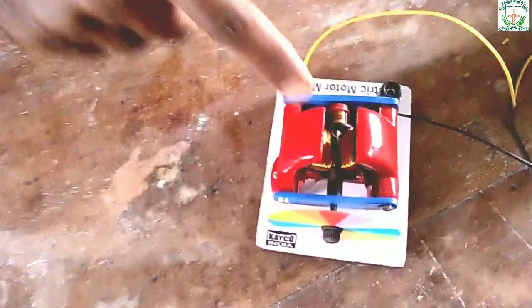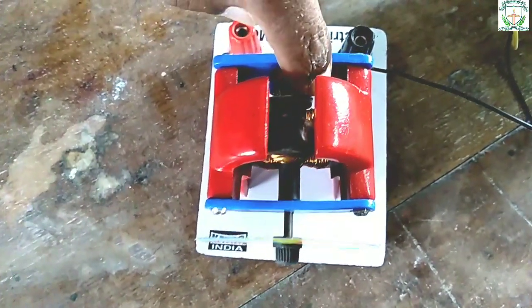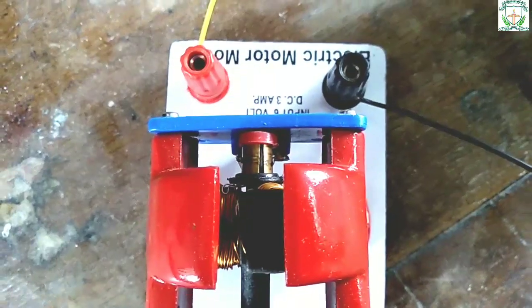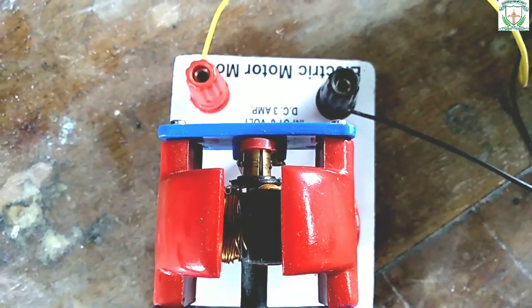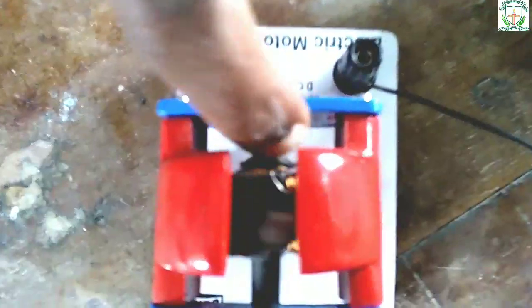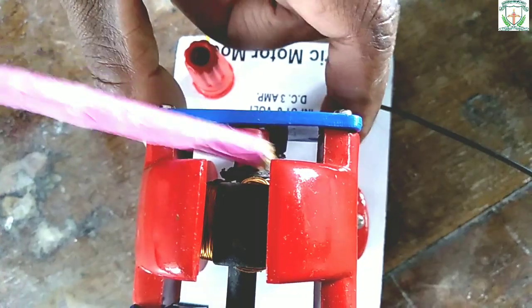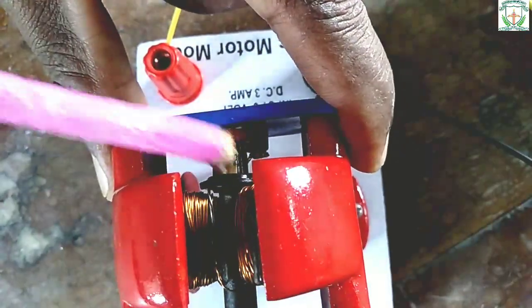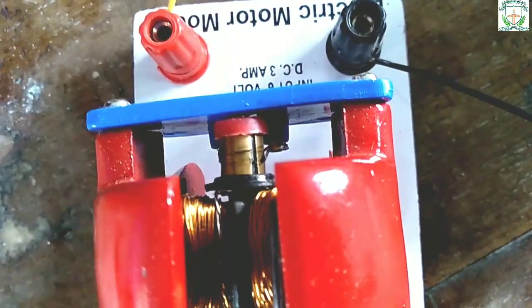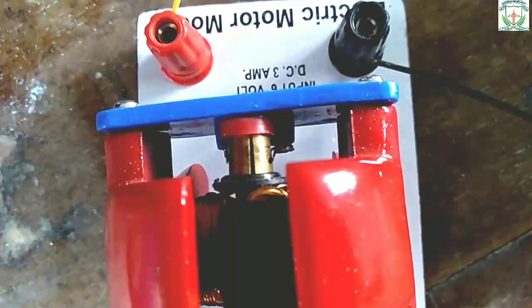For 3 coils, it is adjusted such that we have 3 split rings. 1 ring is cut into 3 equal parts, and each one is fixed on this axis, on this axle of the armature. You can see the split rings also. Got it?